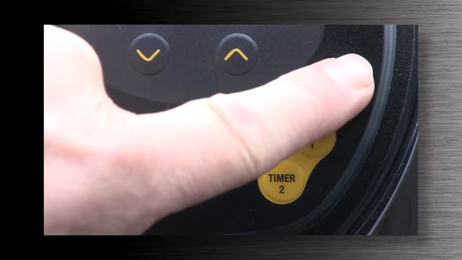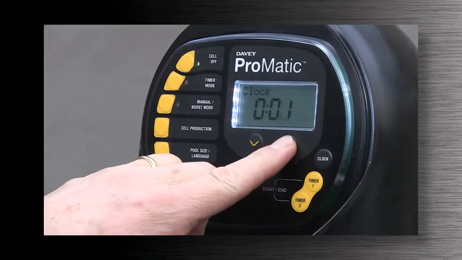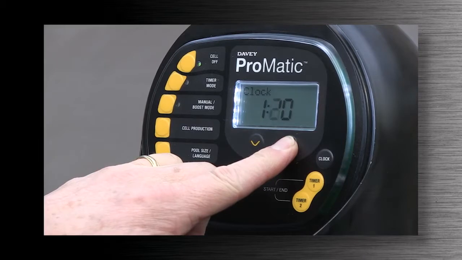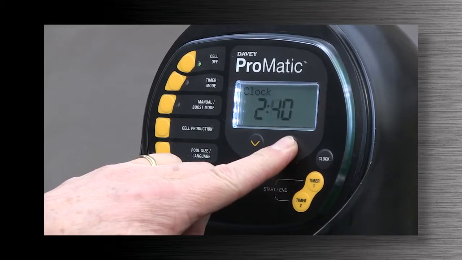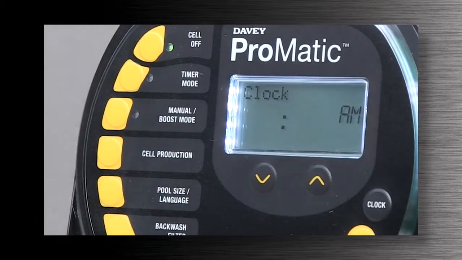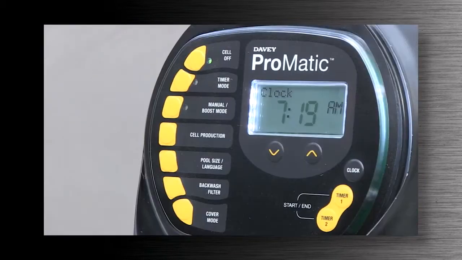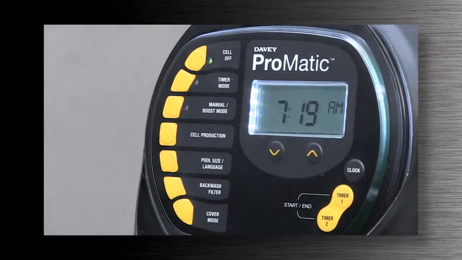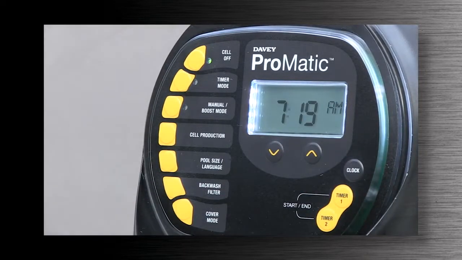Setting the time clock. After setting the pool size, push the clock button to set the clock to the desired local time. Use the up and down arrows to select the local time. If preferred, you can change the clock from a 12-hour to 24-hour clock by pushing both the up and down arrows simultaneously. Once you have set the language, the pool size, and the clock, proceed with programming the chlorinator.